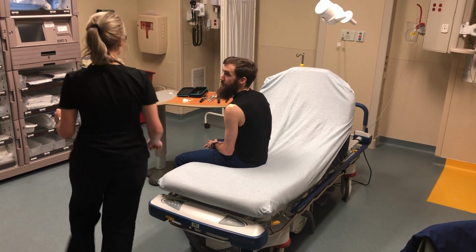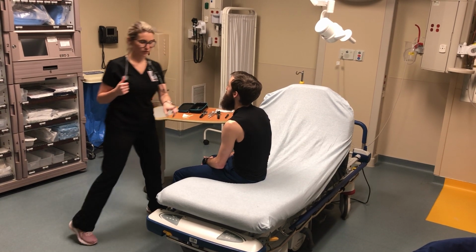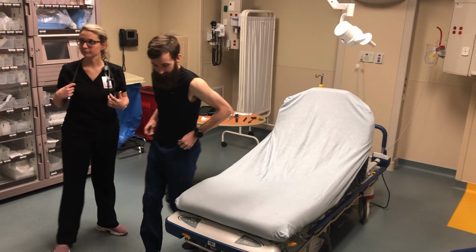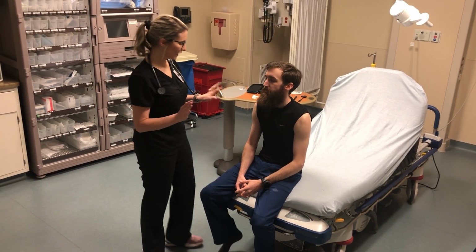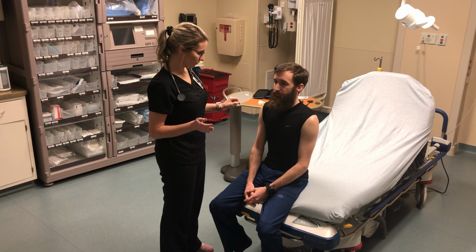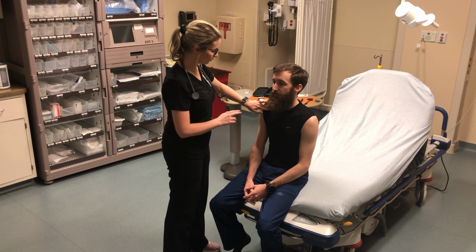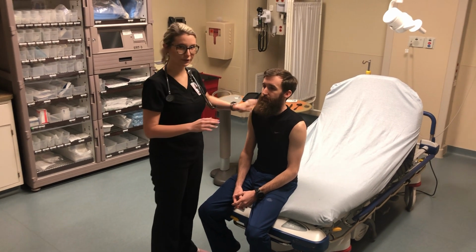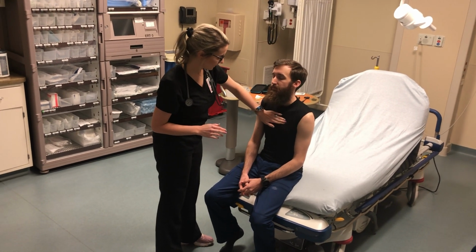So we're going to come around and we're going to also do this on the front side. For the exam, I'll let you come sit on the front. So on the front, you'll do the same thing. We'll inspect the rise and the fall of the chest. And we will palpate the ribs. We would also do that on the posterior side to make sure that there are no deformities and that there is no pain.